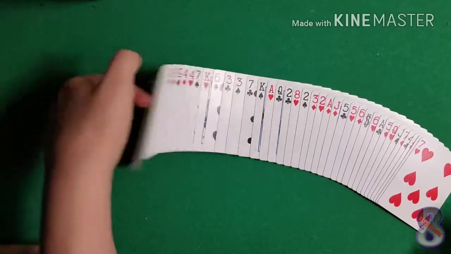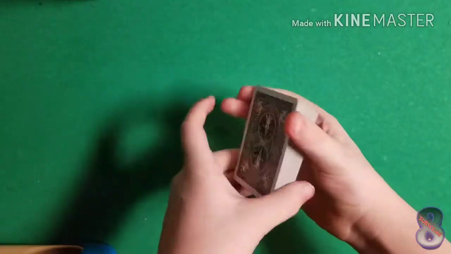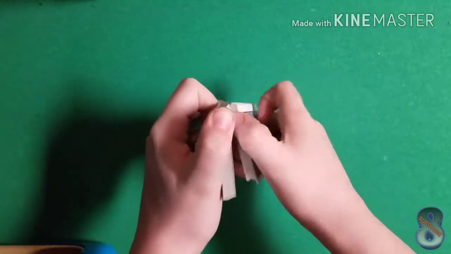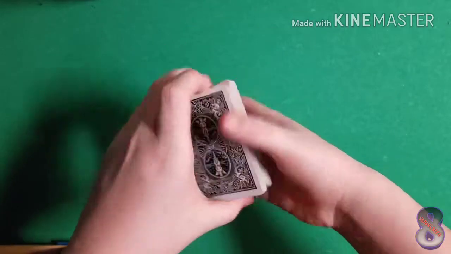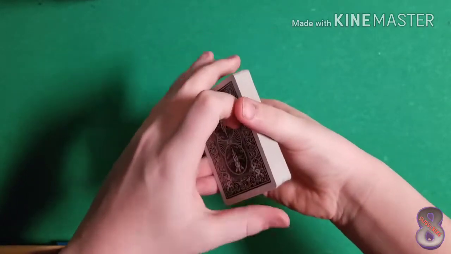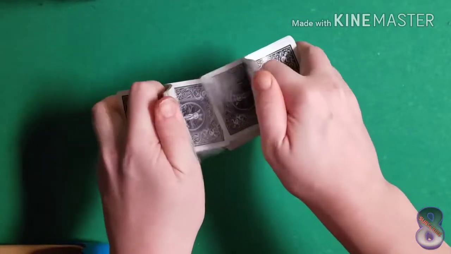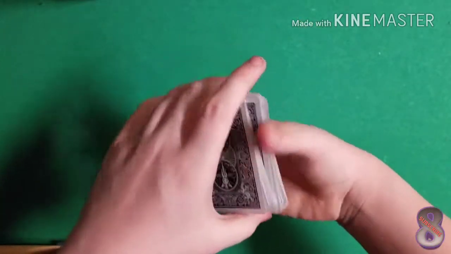So what you're going to need is any deck of cards. It really doesn't matter, or the best part is you actually don't even need a deck of cards. If you don't have a deck of cards on you and you want to do this trick, you can just tell the spectator to think of a card. Just tell them to think of any card in the pack.